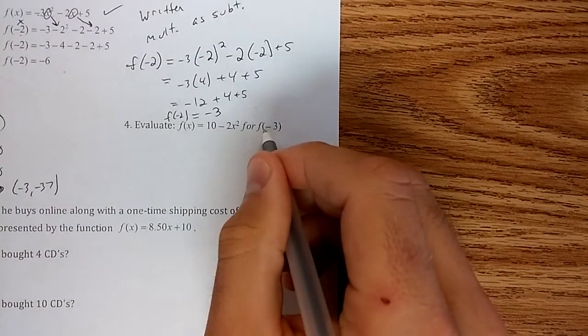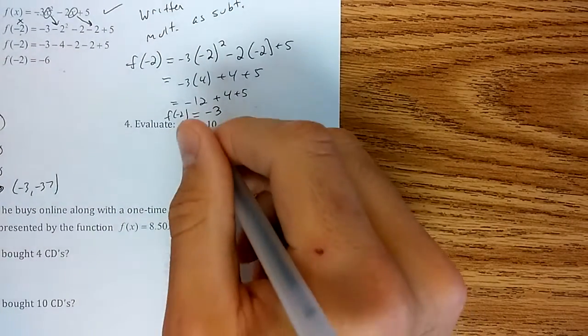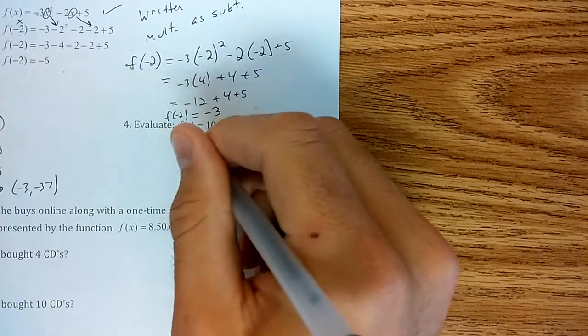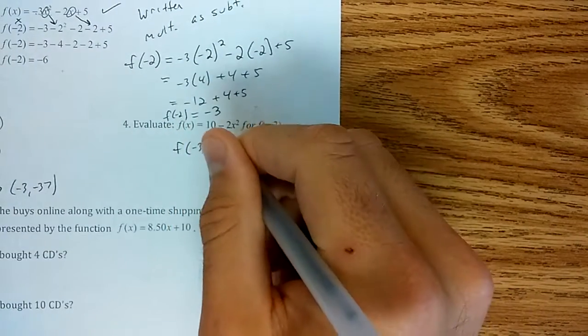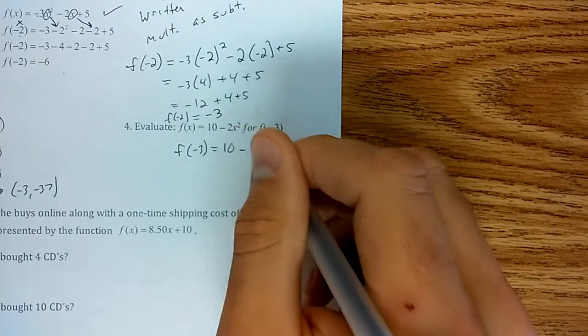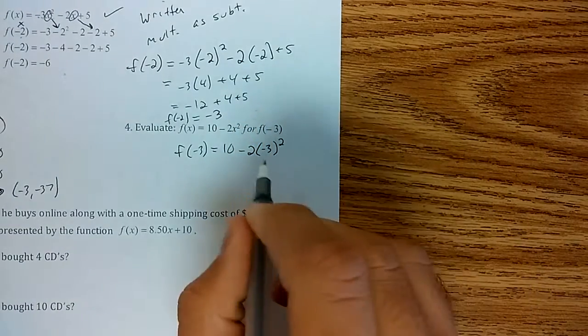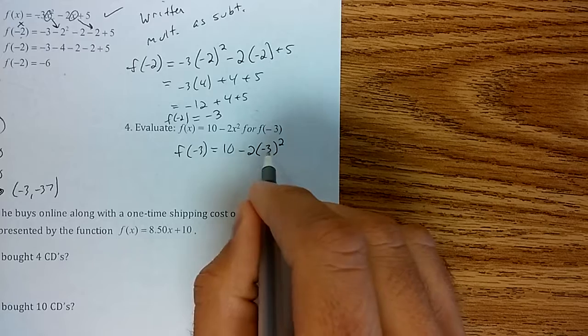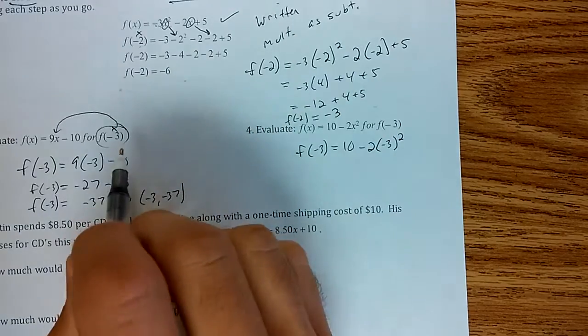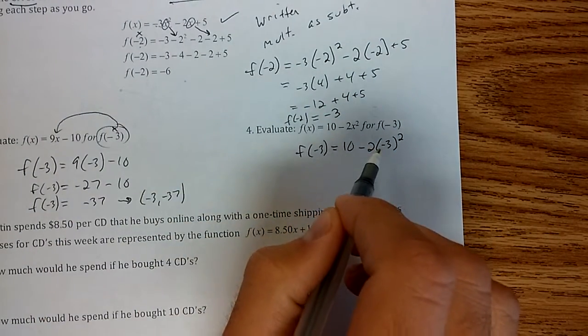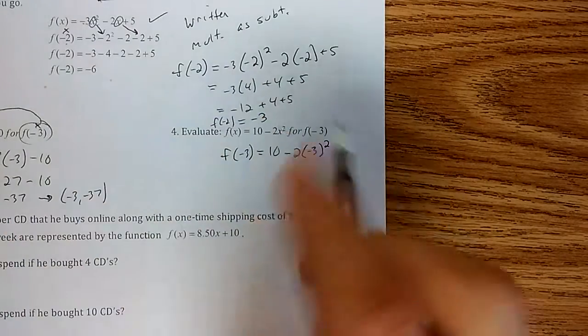So number 4, we have f of -3 for this function, 10 minus 2x squared. So this is going to look a little bit different. Still the same process. You're going to repeat this. You're going to replace every x you see with -3. In this case, there's only one of those. And as I plugged it in here and as I plugged it in here, both have parentheses around the input.